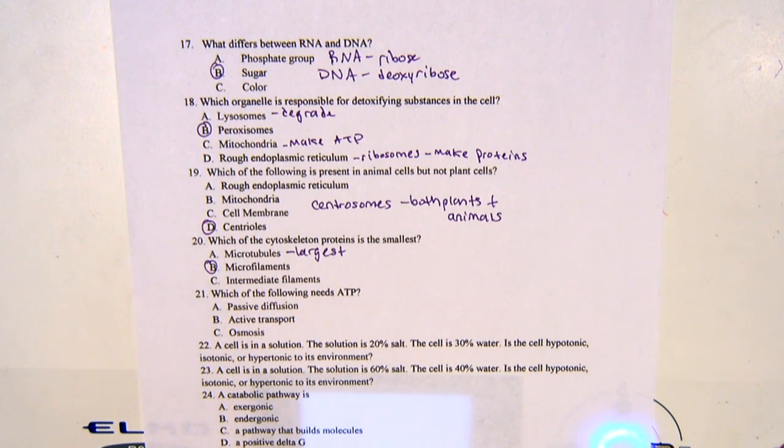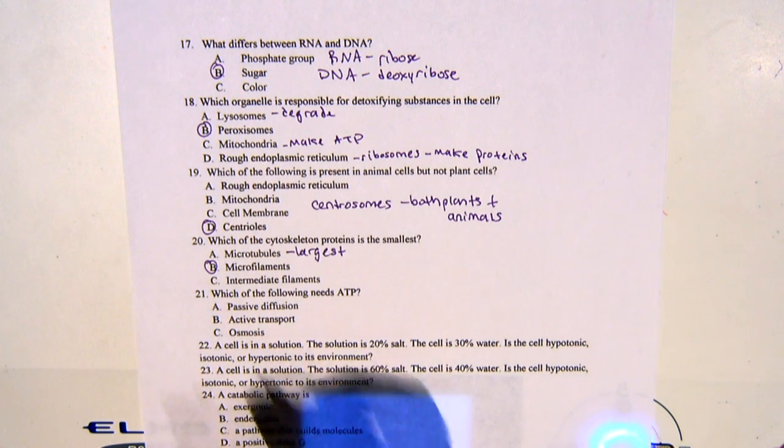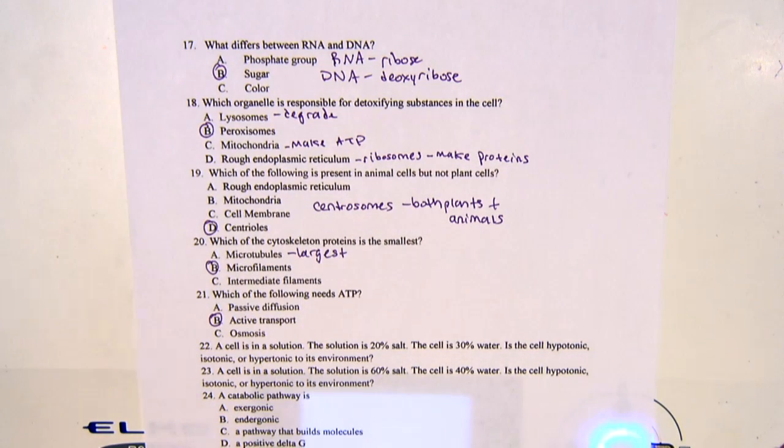Which of the following needs ATP? Active transport. Think, it's active, it needs energy. If it's passive, it does not need energy, it's just passive. It does what it wants to do. And osmosis is a type of passive diffusion, although specifically dealing with water.